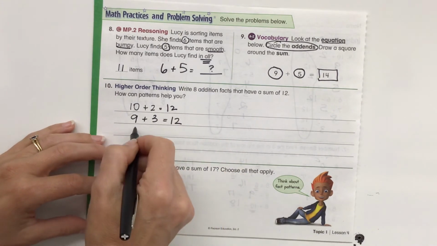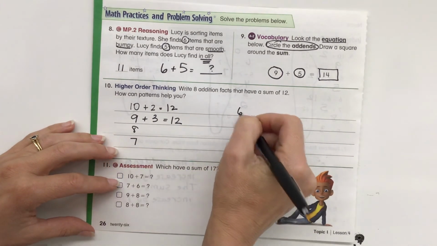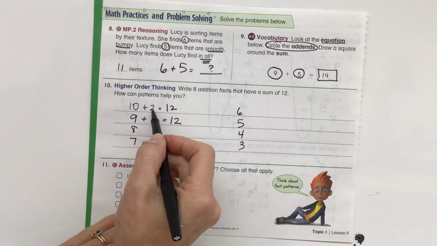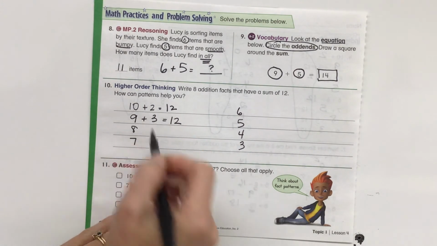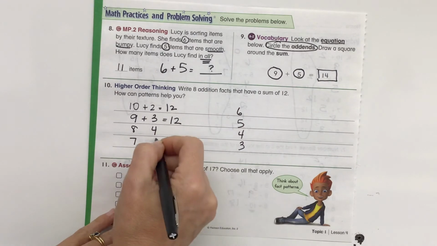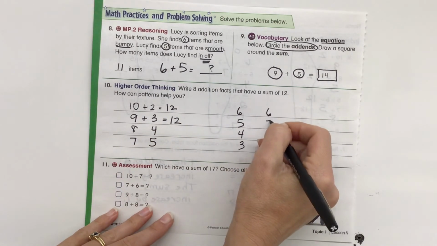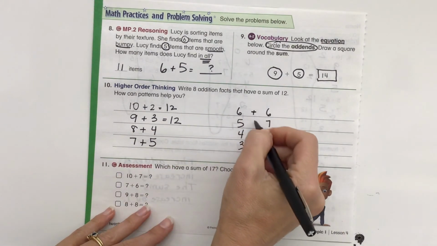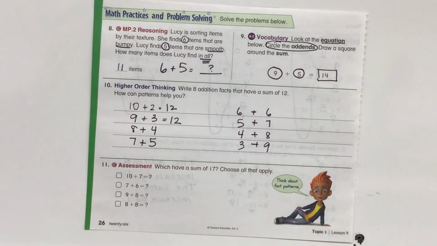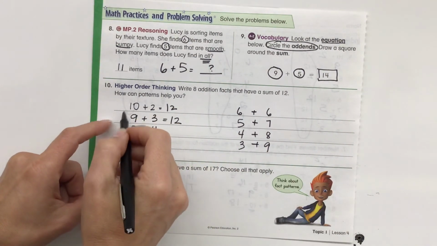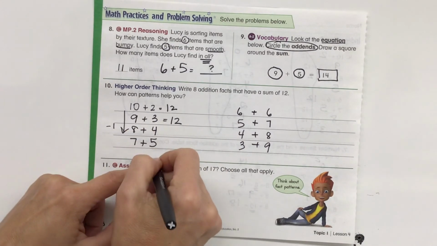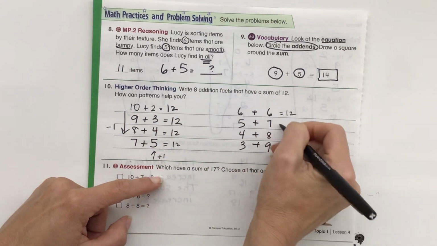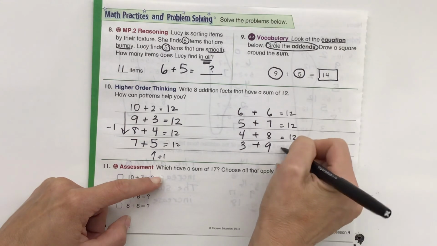Now take a look at our pattern. If I went 8, 7, 6, 5, 4, 3. Now let's take a look. We see that the addend here is getting less on one side but more on the other. So I can go 4, 5, 6, 7, 8, and 9. So take a look at that pattern. Do you see that little shortcut that we just did? Instead of having to look at the chart, we know that these are going down by 1, minus 1. So these are all going up by 1. So equals 12, equals 12, equals 12, equals 12, equals 12, and equals 12.